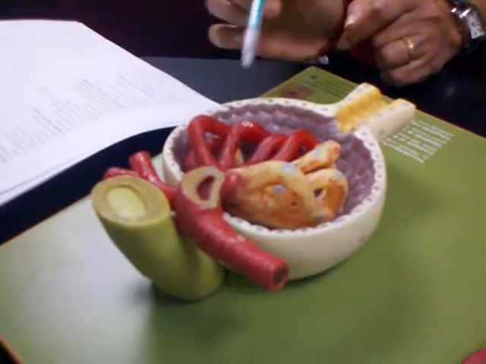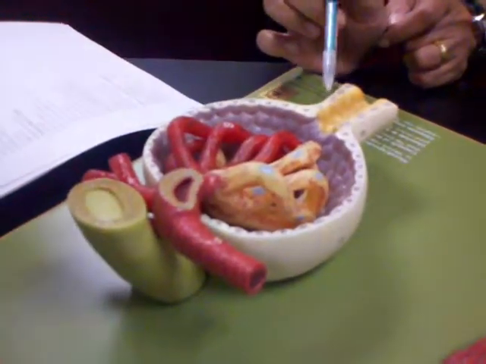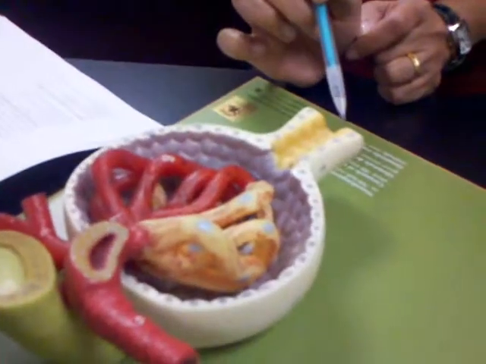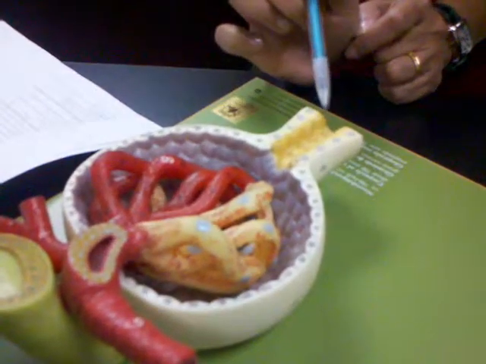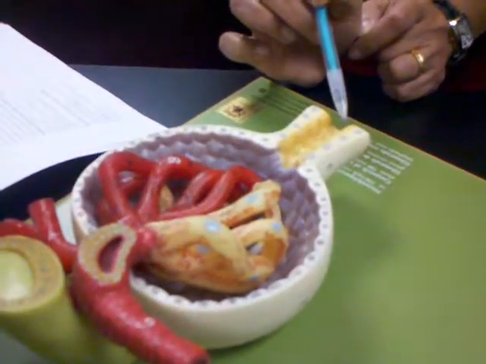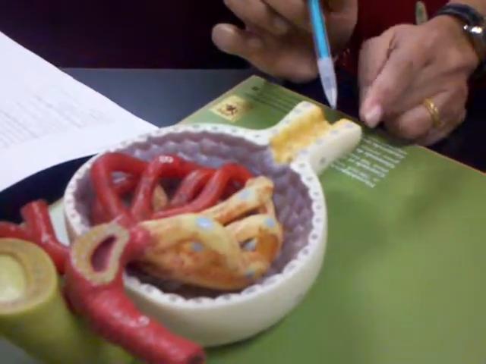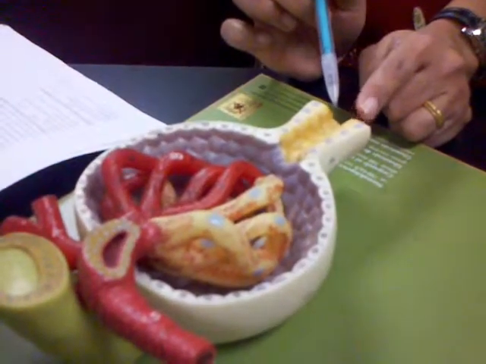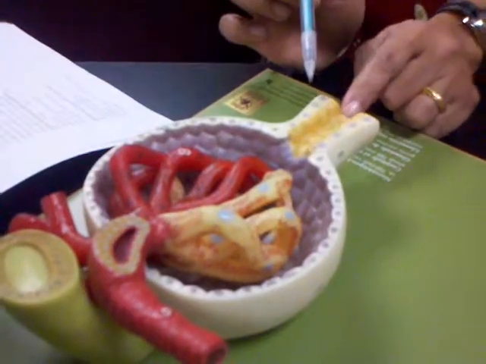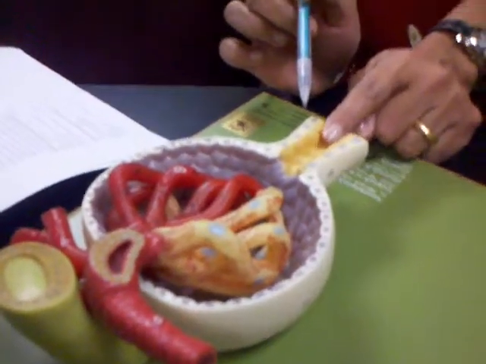Lots of terms. If you look closely here, this is the beginning of the proximal convoluted tubule. Can you see those microvilli? So these cells are called brush border cells. Cells with microvilli are called brush border, and the lumen looks very fuzzy.